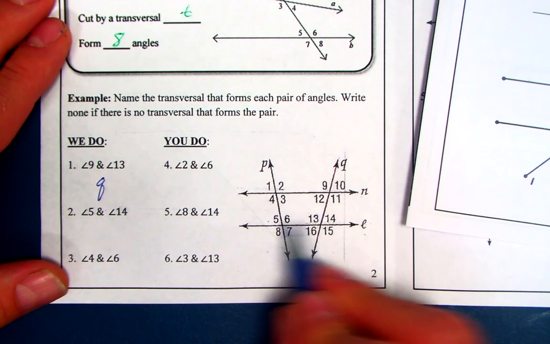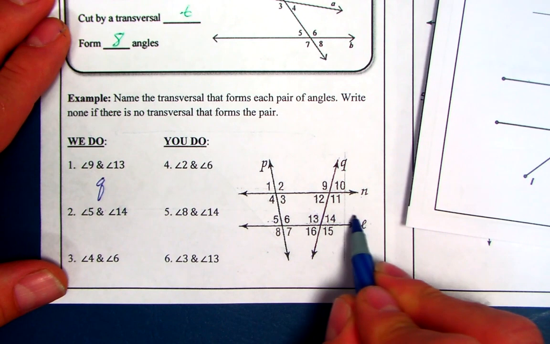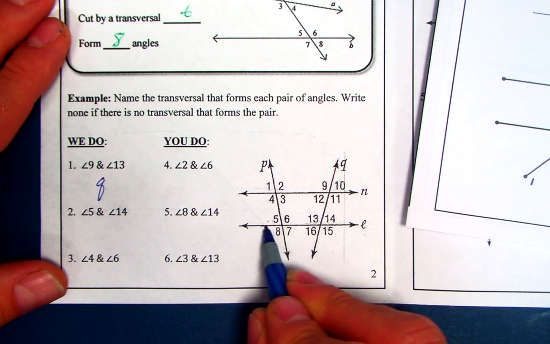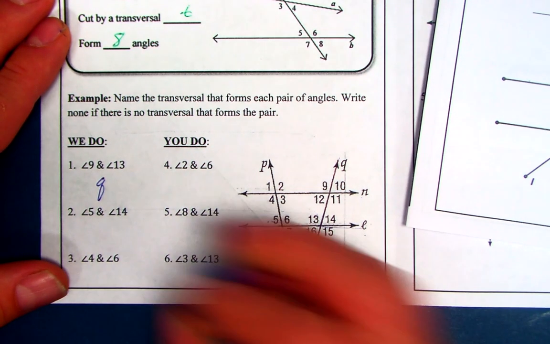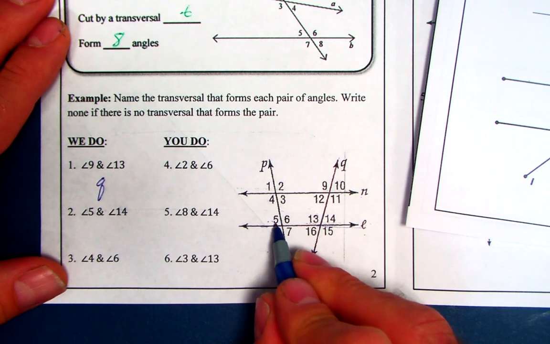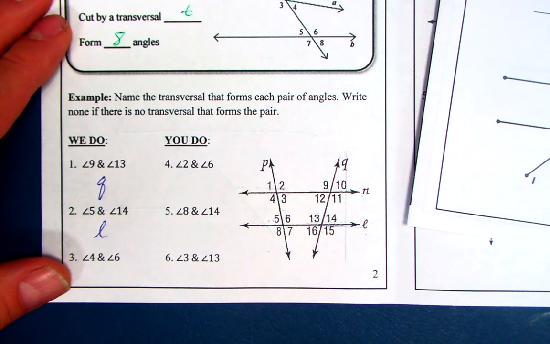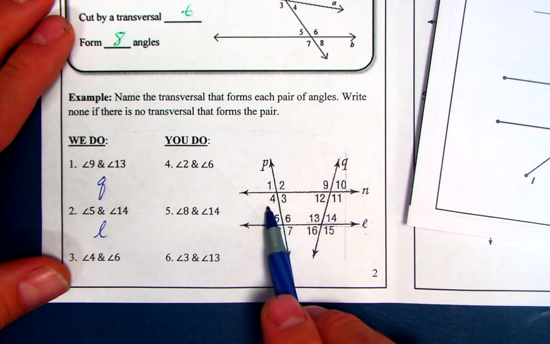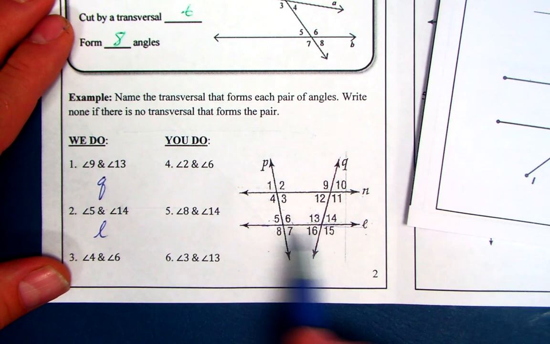5 and 14. Well, 5 is to the left of P, 14 is to the right of Q, and they're both above L. So you can see L is the line that cuts across the other two, forming those two angles. So the transversal that forms 5 and 14 is line L. And the last one, angles 4 and 6, we're looking for the transversal that forms those two angles.